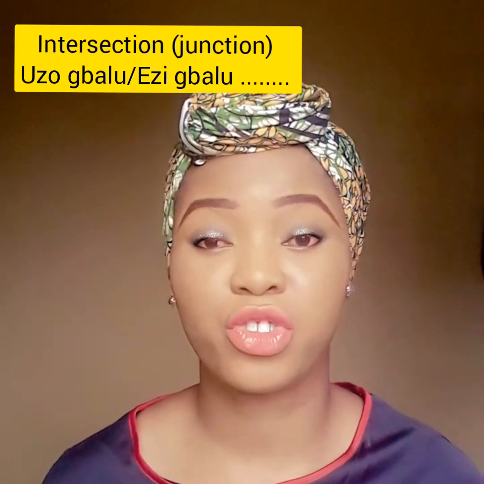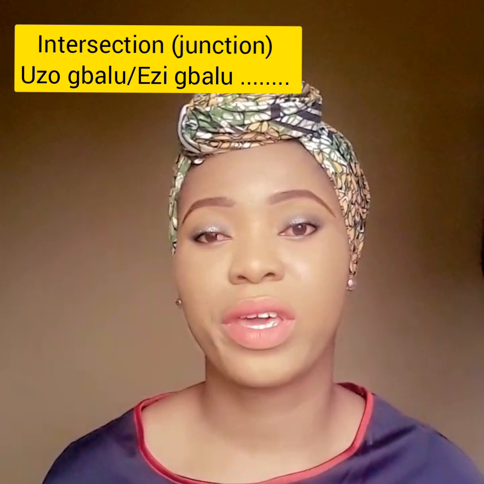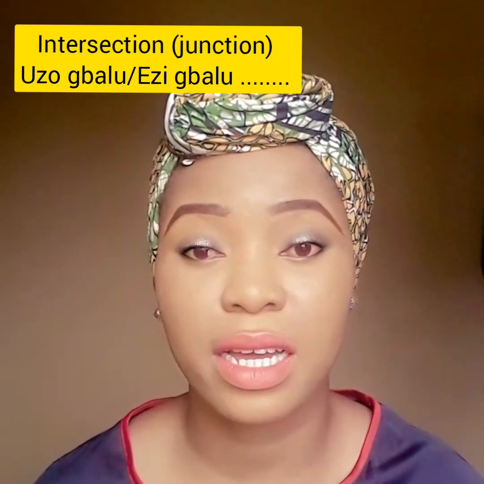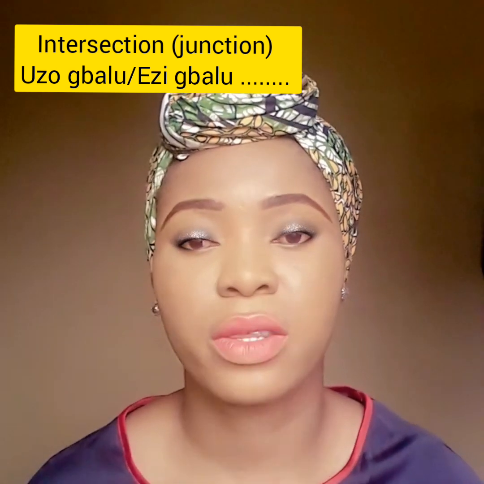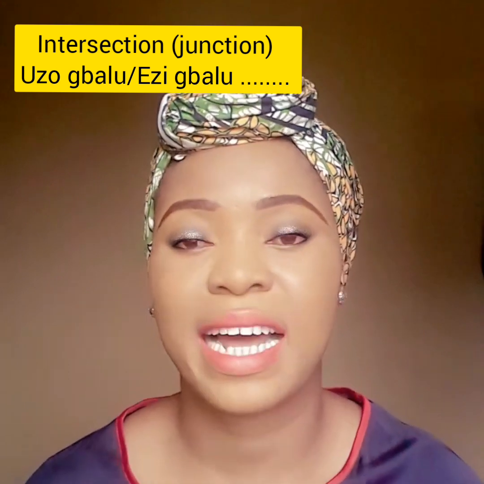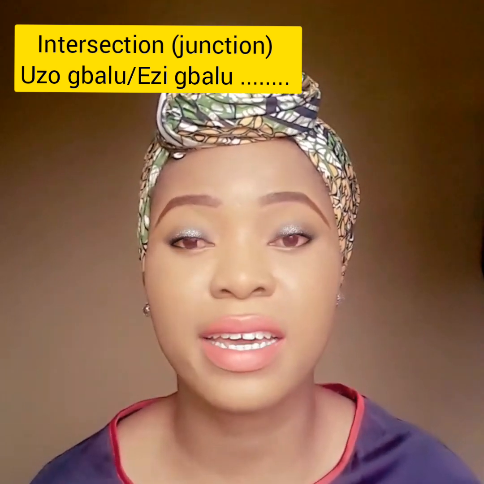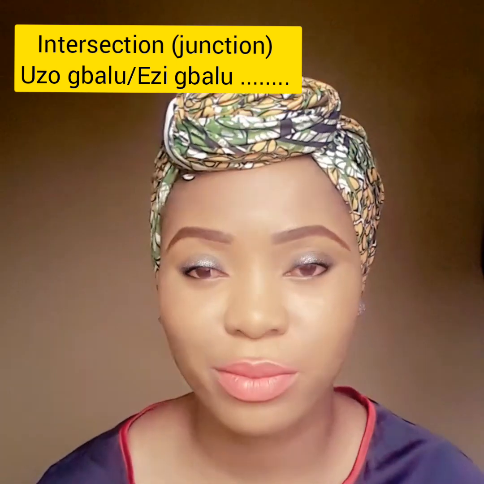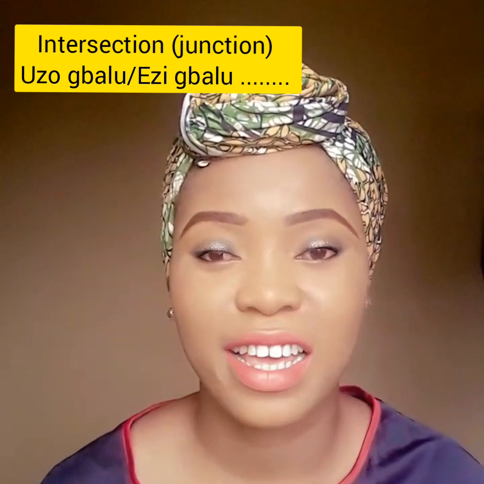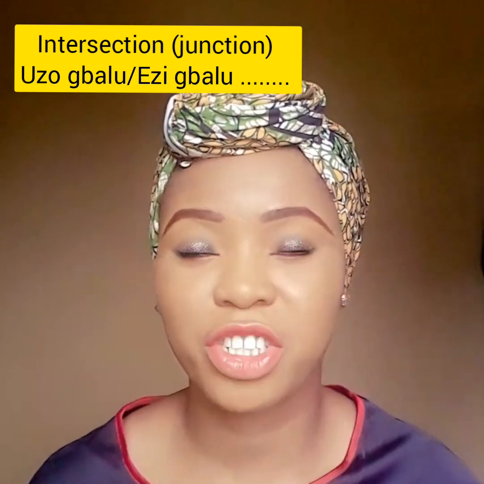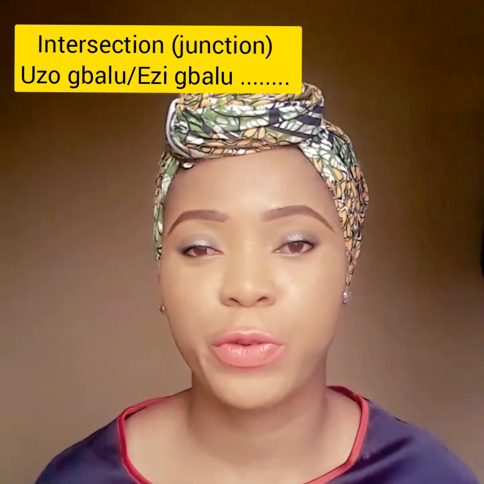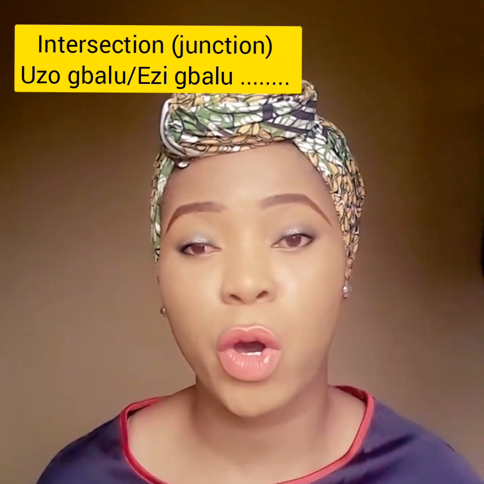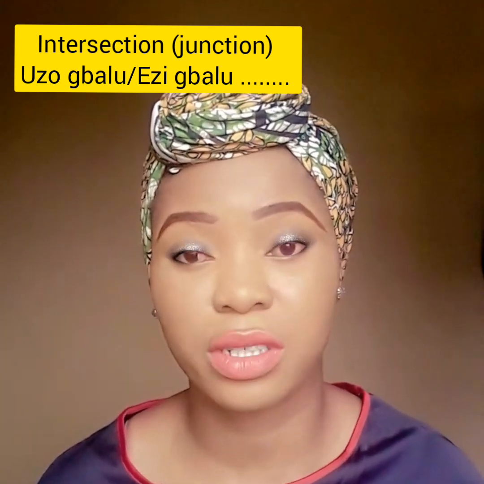And last but not least is intersection. That is what we call junction, okay? We have 2, 3, 4, 5 corner junctions, that is different directions meeting at a particular junction. That is the intersection. However, we call it uzo gbalu or ezi gbalu. You then mention the number of directions that particular junction leads to.